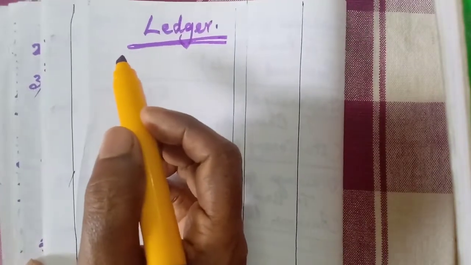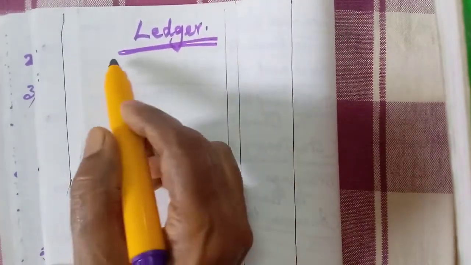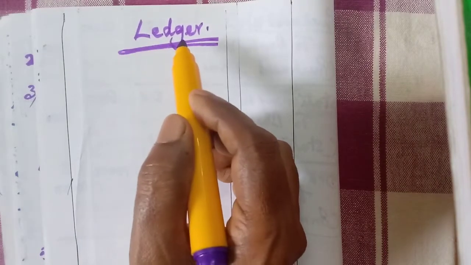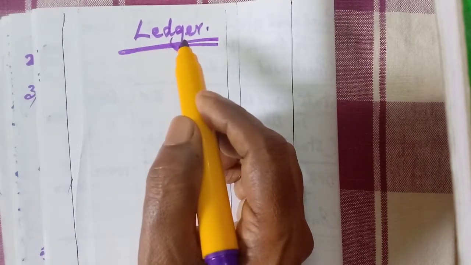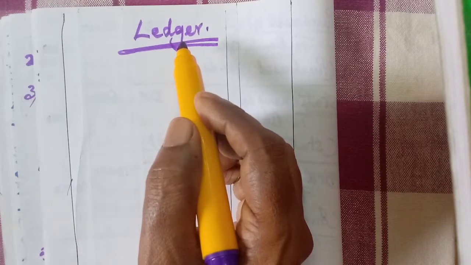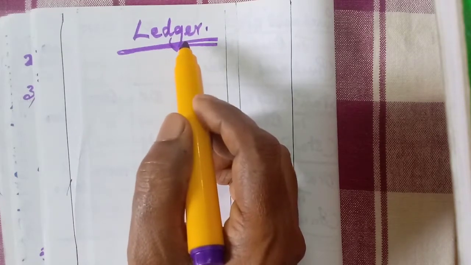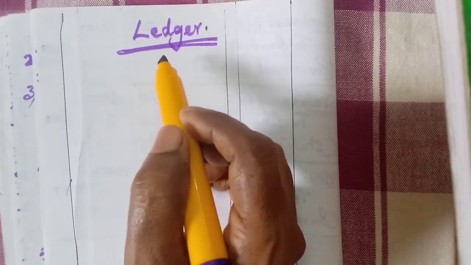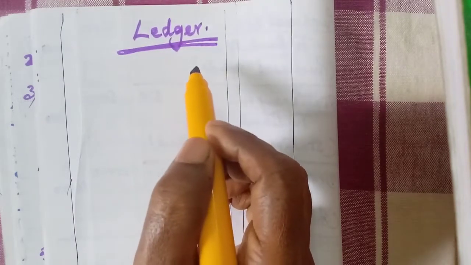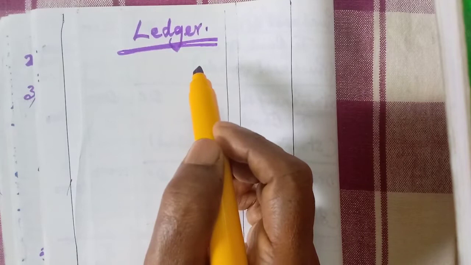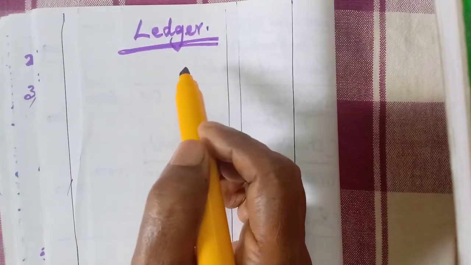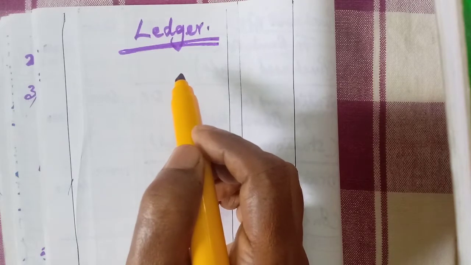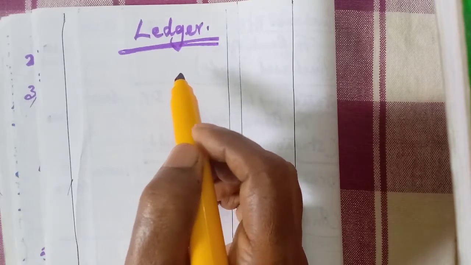The third chapter is journal entry. From the journal entries, we have to post them to the ledger. So first you should know what a ledger account is. We know something about accounts, isn't it? What is an account? It is a summary of all the transactions related to that particular person or item related to that account. That is called a ledger account.